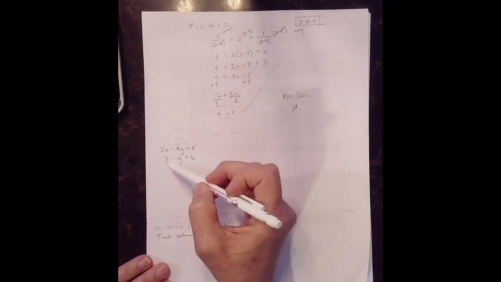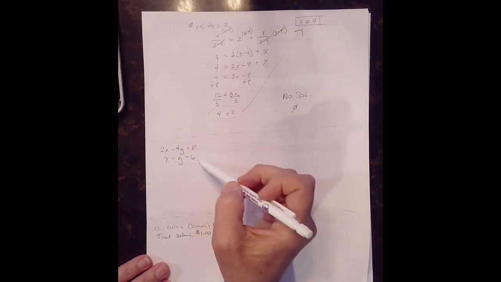Now, before we start, I wanted to review that when I have two equations with two unknowns, there's a couple of ways that you can solve these equations. Like for instance, if I have 2x minus 4 equals 8 and x minus y is equal to 6.